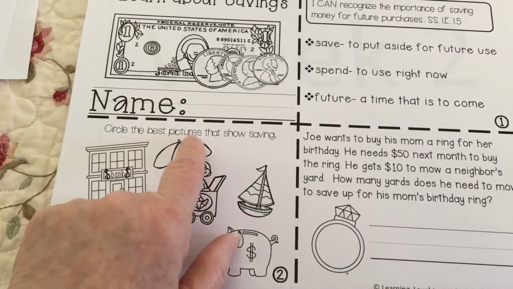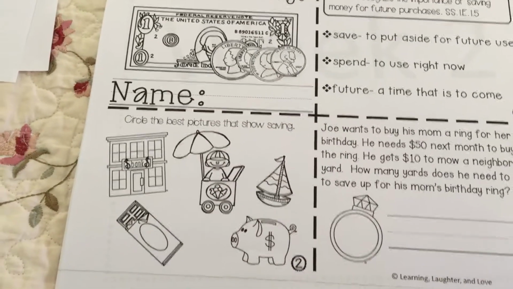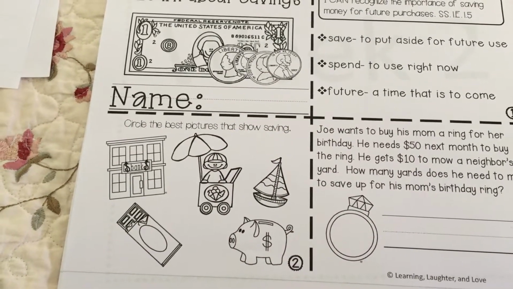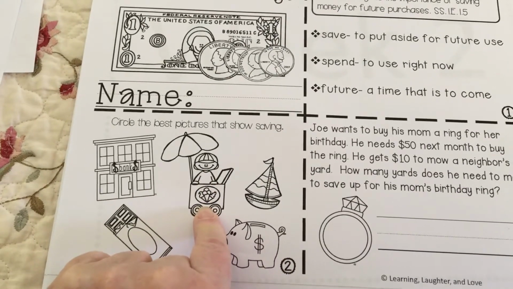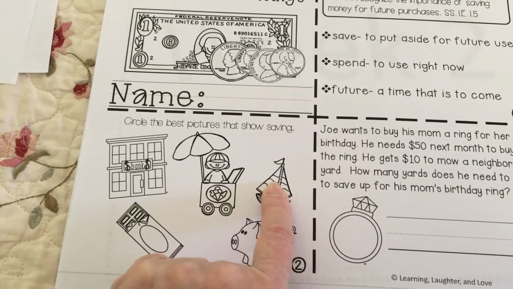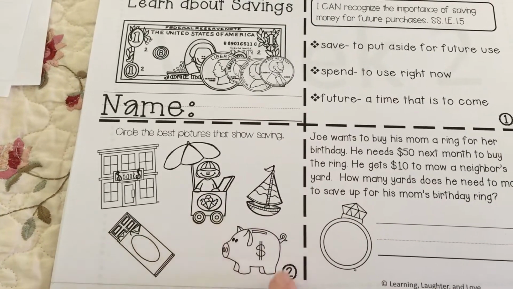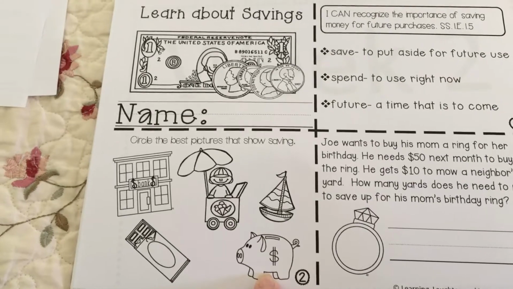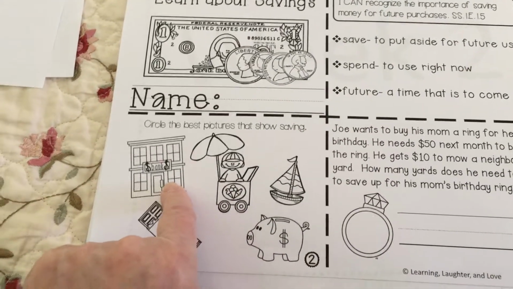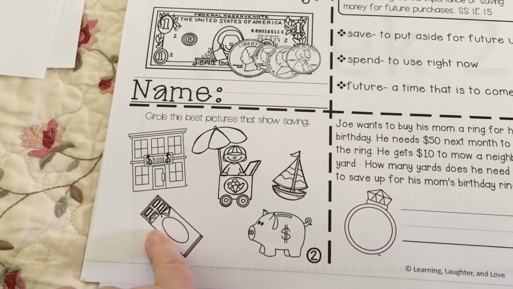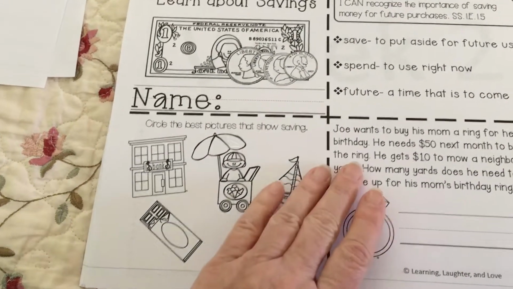Circle the best pictures that show saving, that you're saving your money. If you go out and buy ice cream, are you saving your money? What about going out and buying a toy? Are you saving your money? What about putting it in a piggy bank? What about putting your money in the bank? What about buying some gum? Which one of those shows that you are saving money?